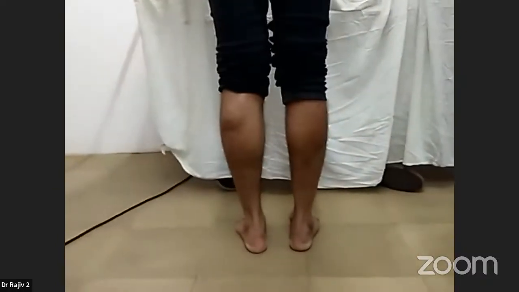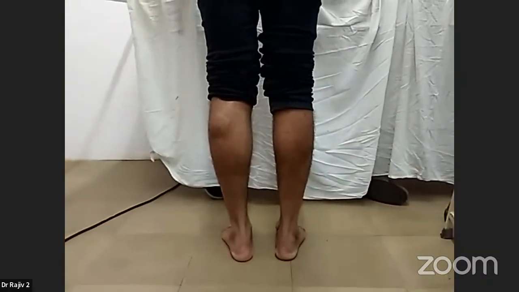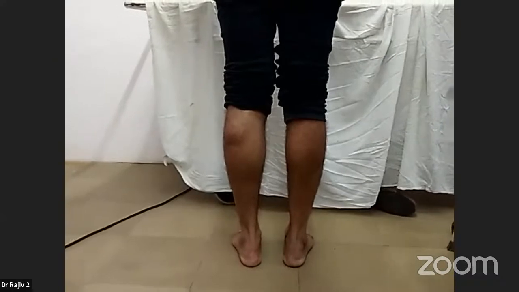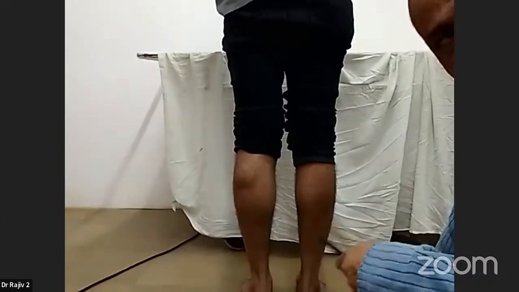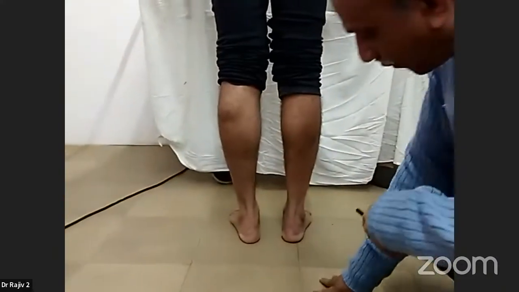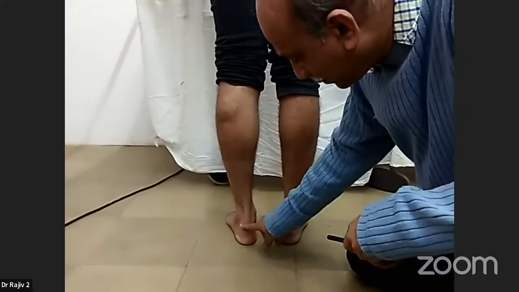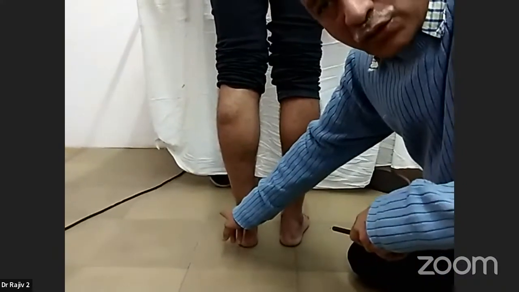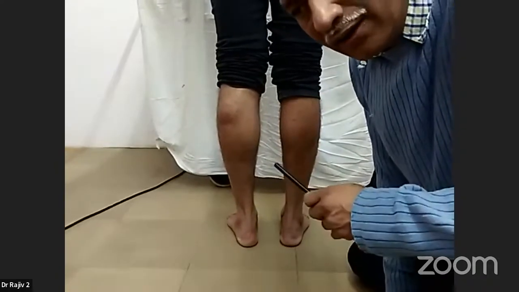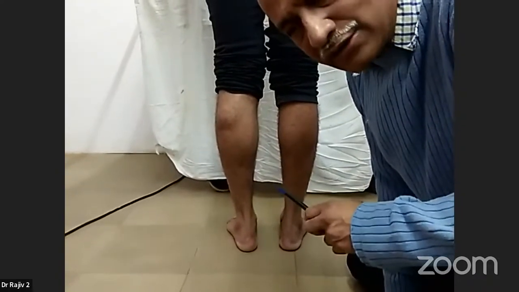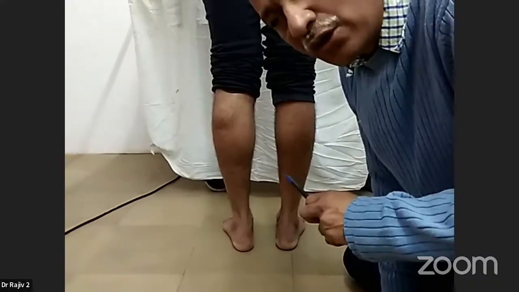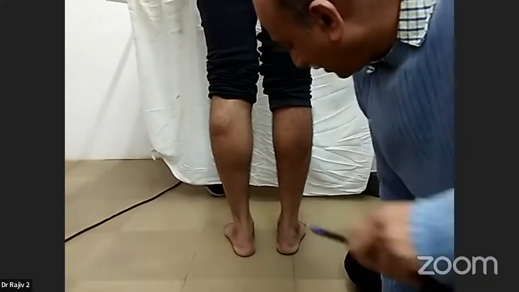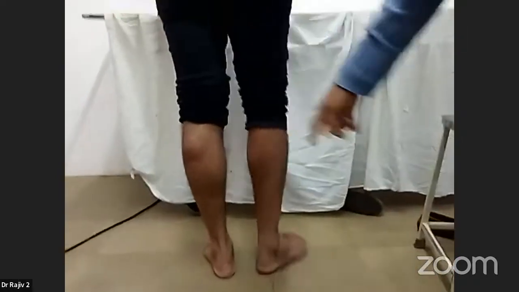So the camera is focusing onto the posterior aspect of the heel. Focus here. And normally when you see from behind, you should be able to see 1.5 toes. If there is a flat foot with heel valgus, you would be able to see 3-4 toes. And that is what is called the too many toes sign. Here, flat foot.